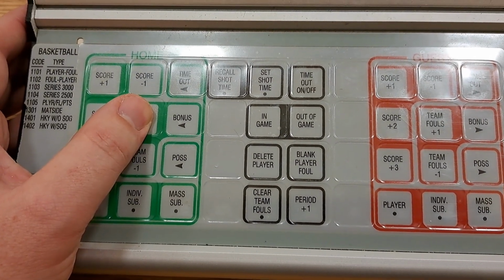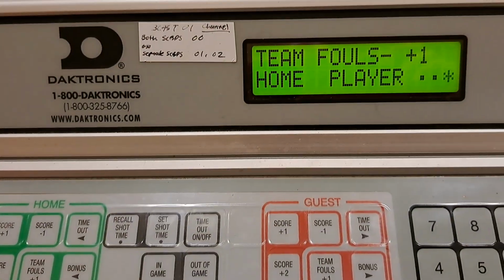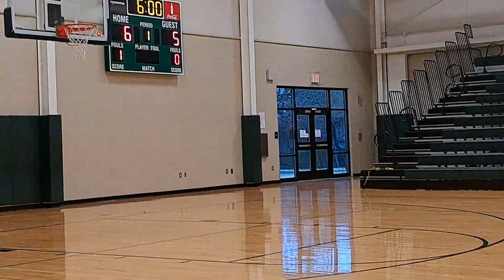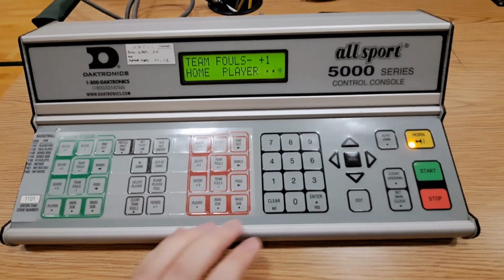Now your other thing is team fouls. So basically all you gotta do is hit enter, just hit the +1 if it's for us. Don't worry about that part. Just mainly you're worried about keeping track of the team fouls, like up on the board. You're worried about score and you're worried about fouls. All right. So continuing on here.